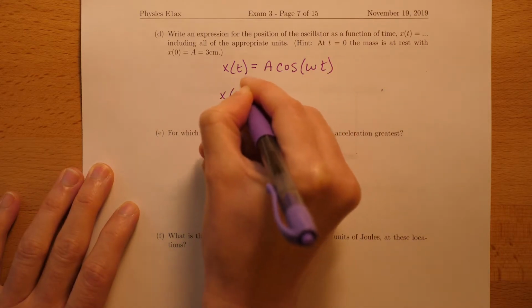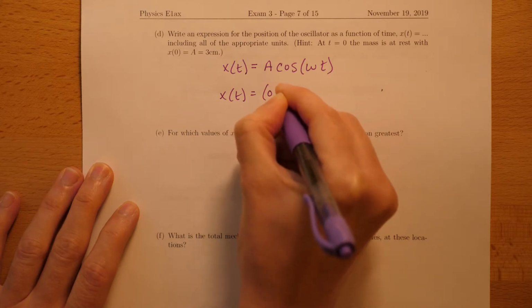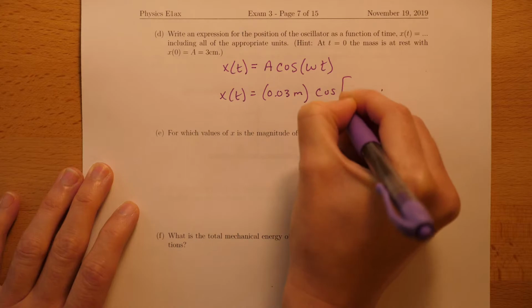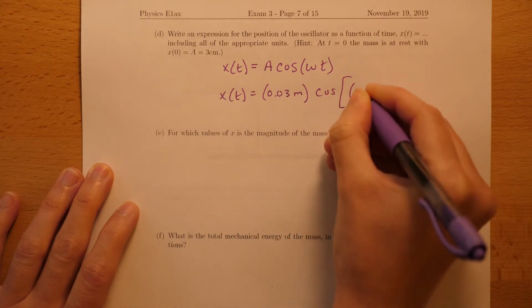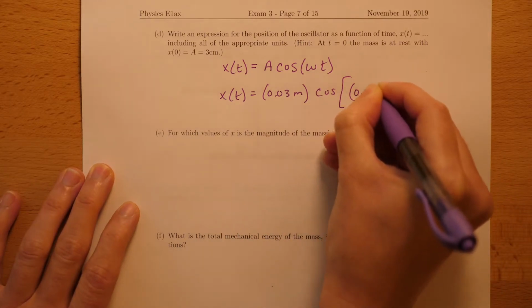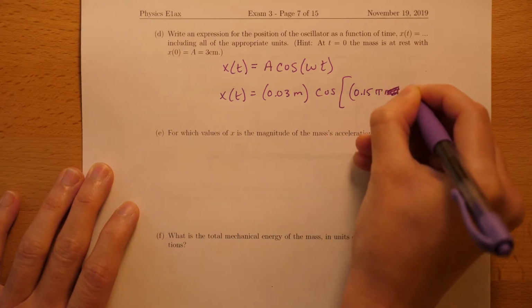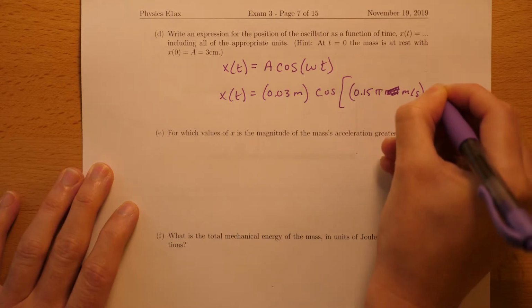In our case, our amplitude was 3 centimeters, and our omega was 5 pi radians per second, times t.